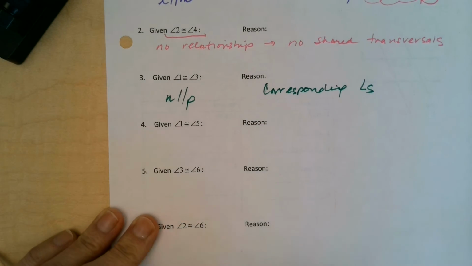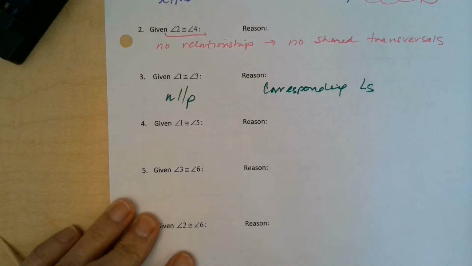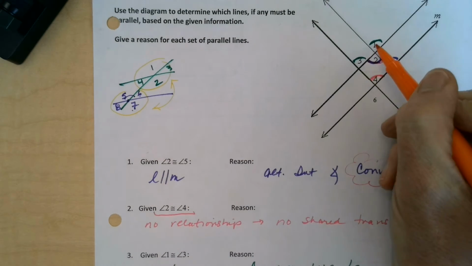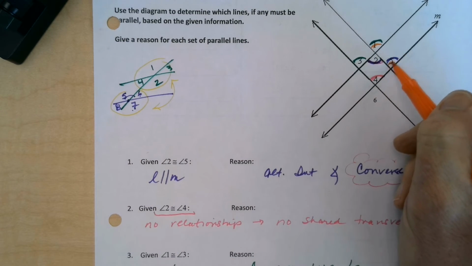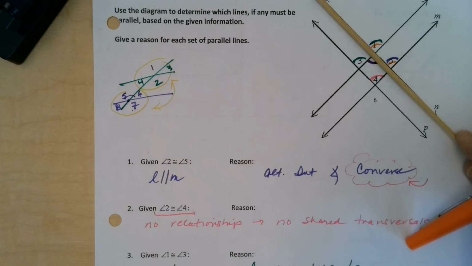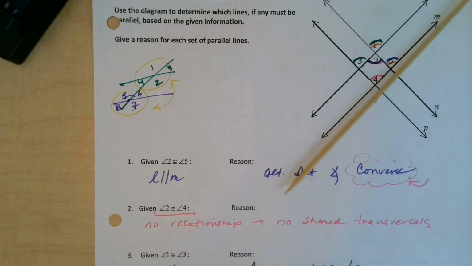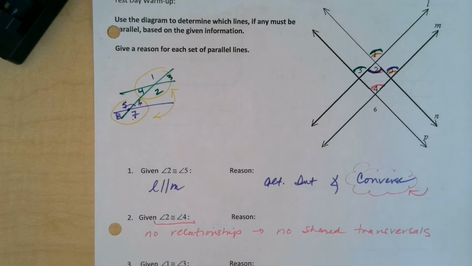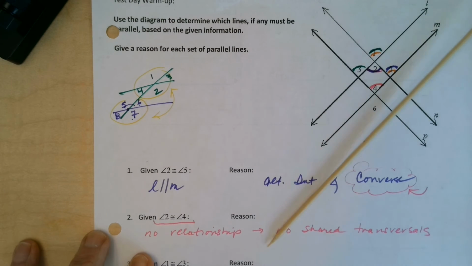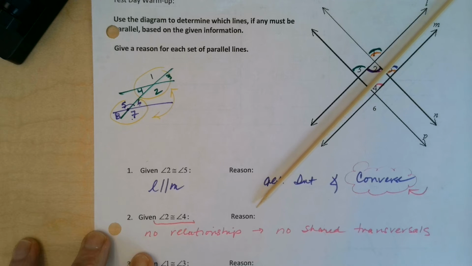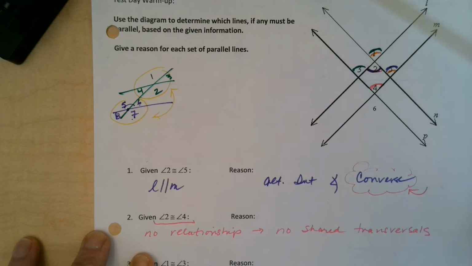All right, let's check out angles 1 and 5. So if I come over here, I've got 1 and I've got 5. They're sharing transversal N, and they're in the same position on L and M. If you're not laying your pencil down on the picture, you're not taking the opportunity to see every single possibility of what is out there for you.